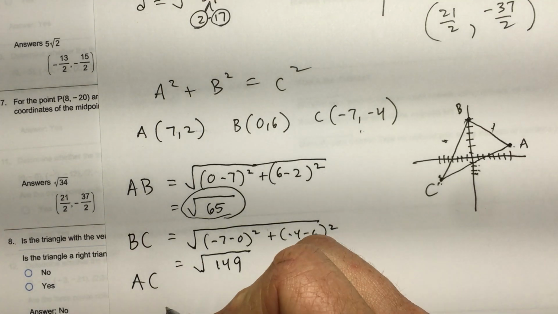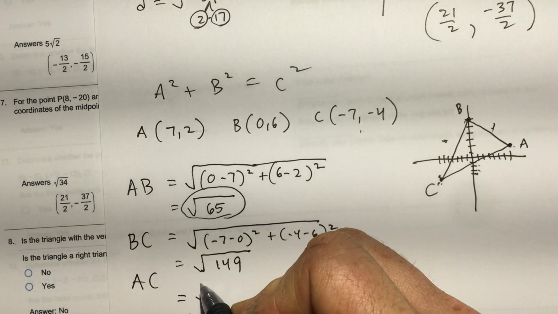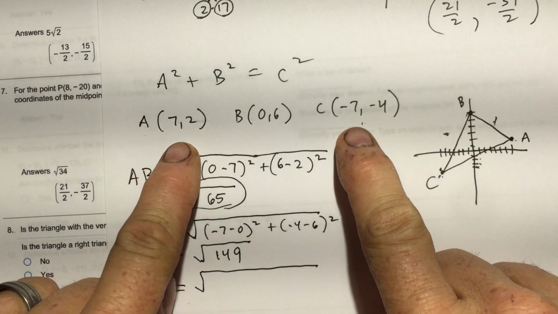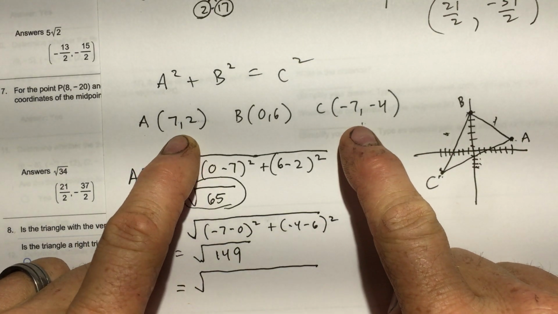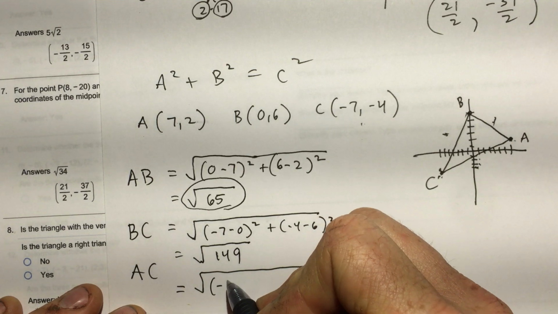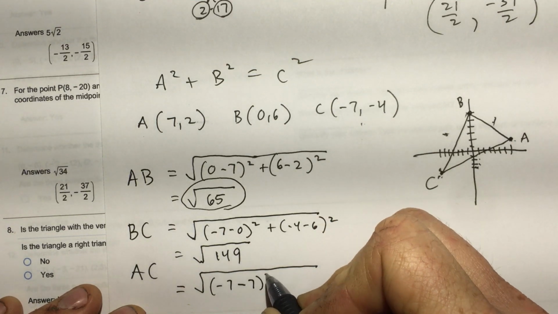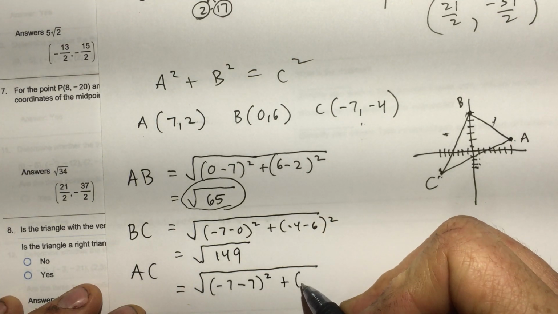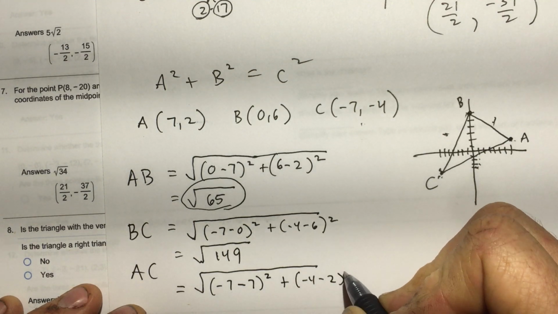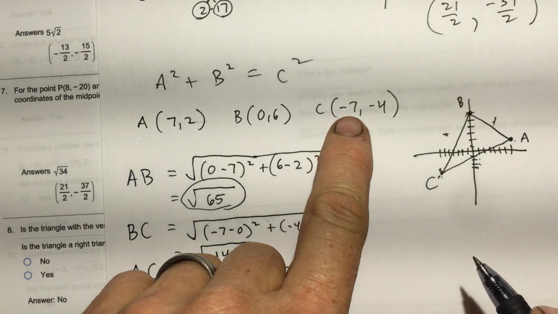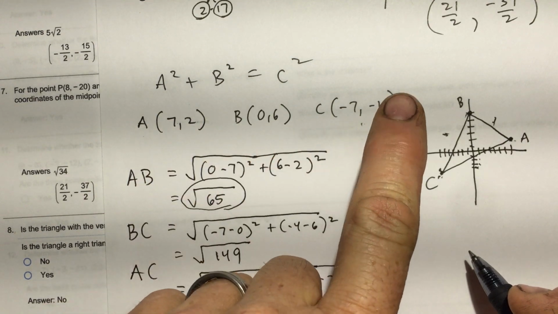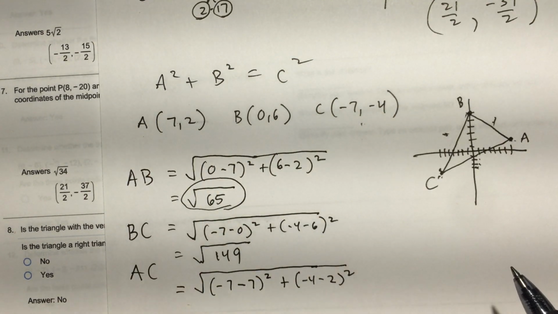Okay, and then AC, all right, we'll do AC. For AC, I've got to use these 2. So I'm going to do negative 7 minus 7 squared plus negative 4 minus 2 squared. So I'm going to do negative 7 minus 7, negative 4 minus 2.